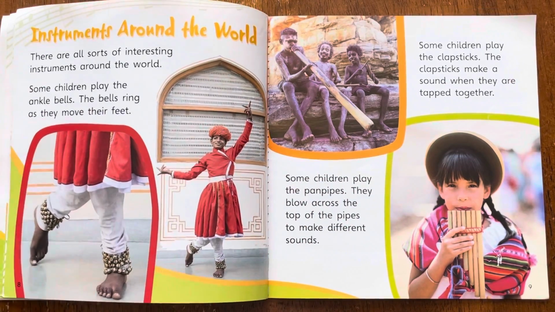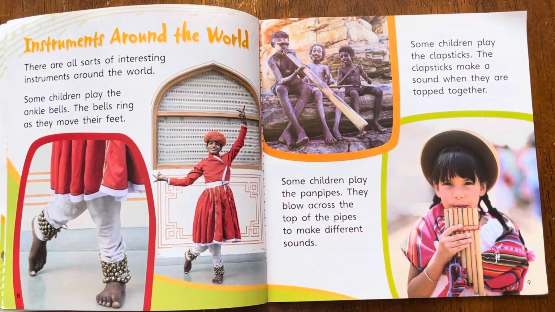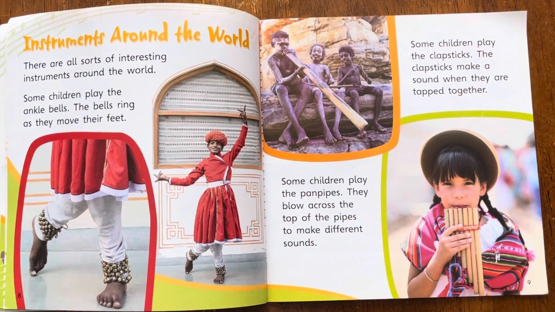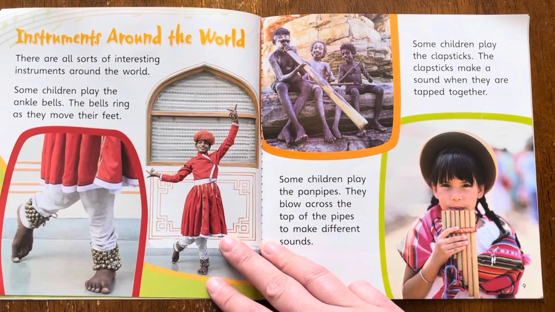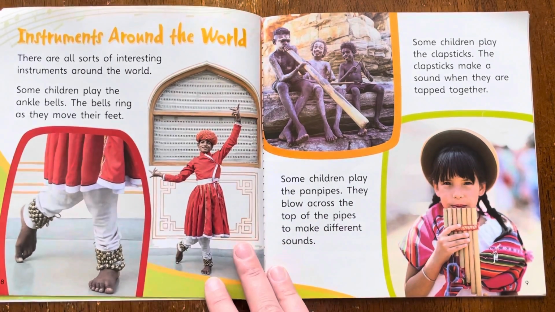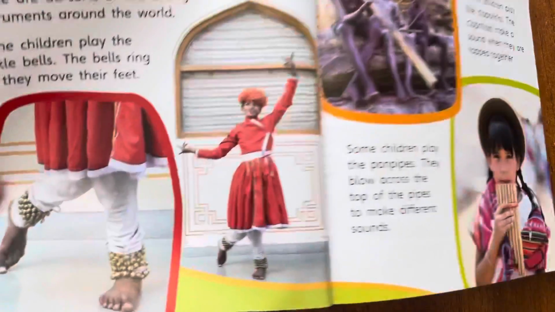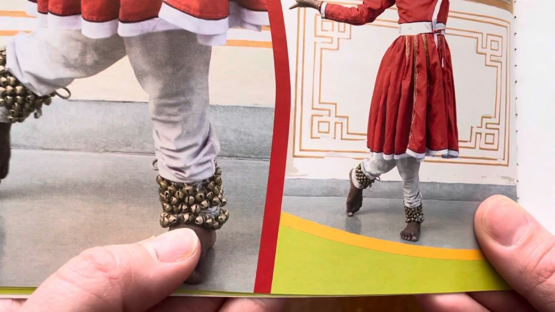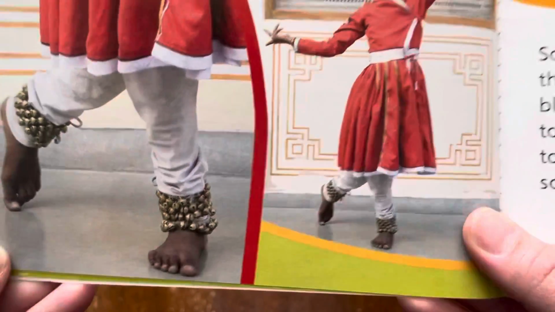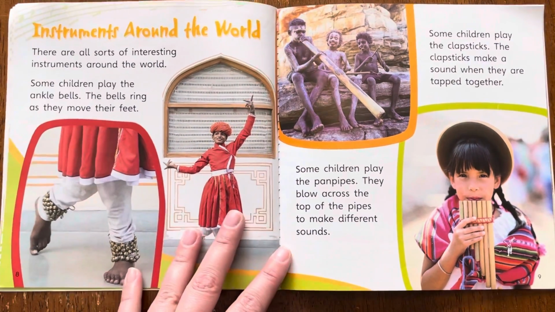Instruments Around the World. There are all sorts of interesting instruments around the world. Some children play the ankle bells. The bells ring as they move their feet. Now, what's a bell? We can use our pictures to help us figure out what is a bell. Let's look down here. On their feet, I see some bells. And I've seen those before, and I know that when you shake them, they kind of jingle a little bit. So that's bells.